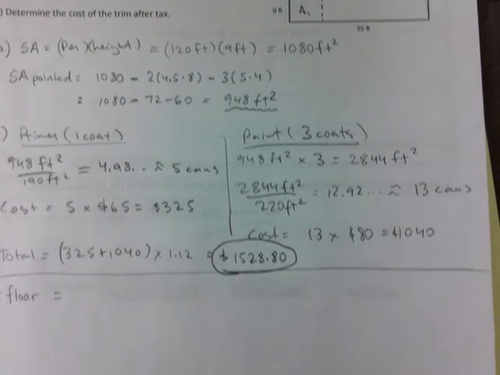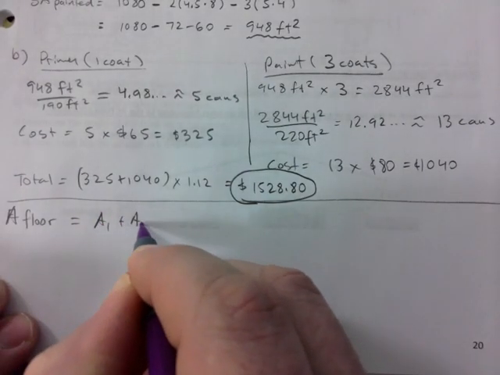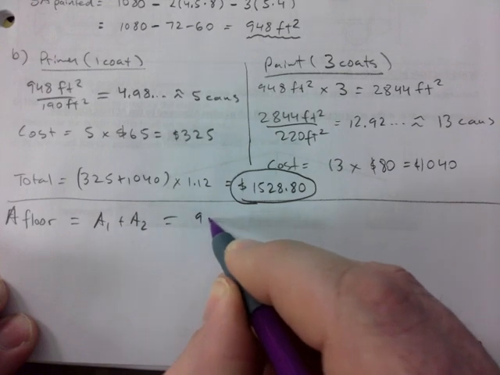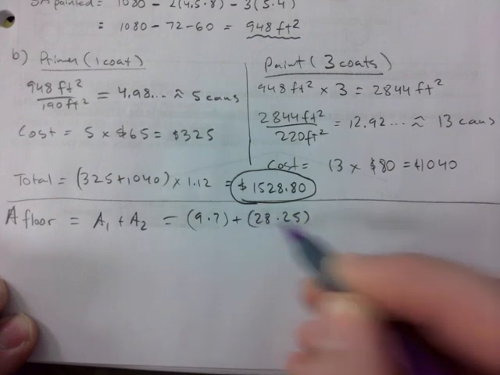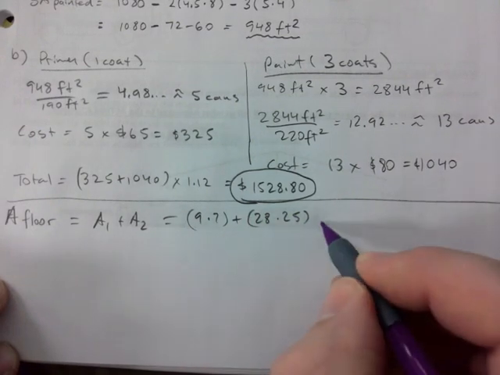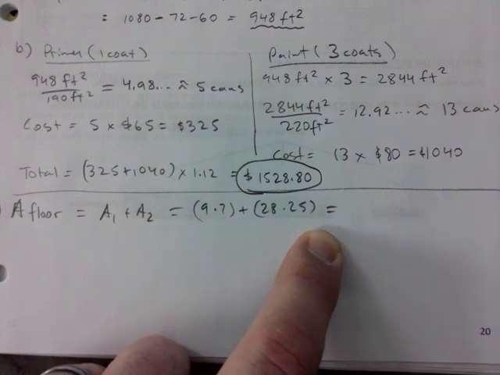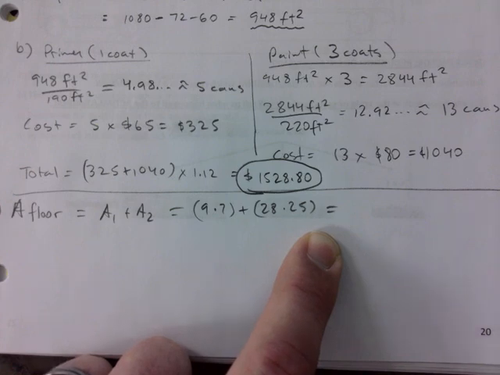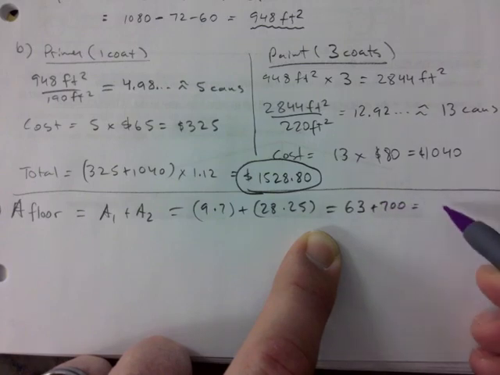Let's see if I can remember that. Pretty bad at remembering. So the area 1 plus area 2, which is 9 times 7 plus 28 times 25. I know I need more space. That's why I'm doing it sideways. I'm not a big fan, but it is what it is. And that's 63 plus 700. So it's 763 square feet.